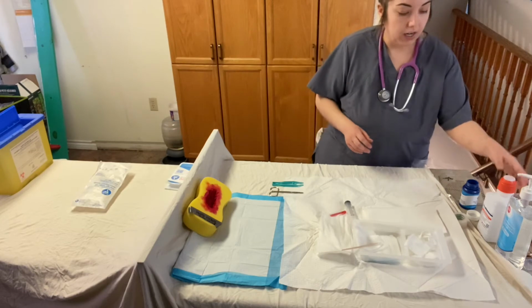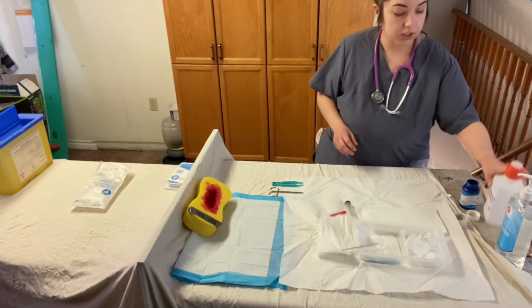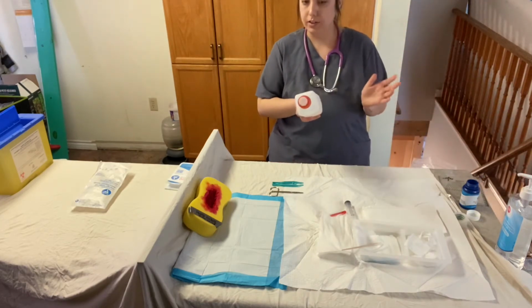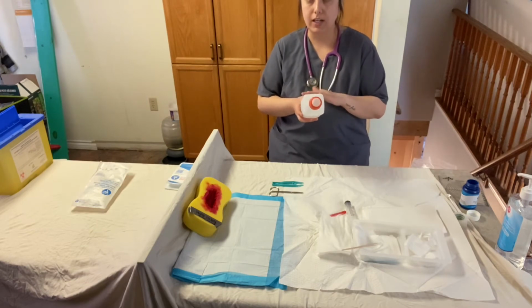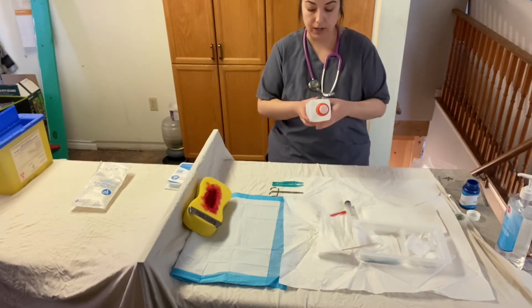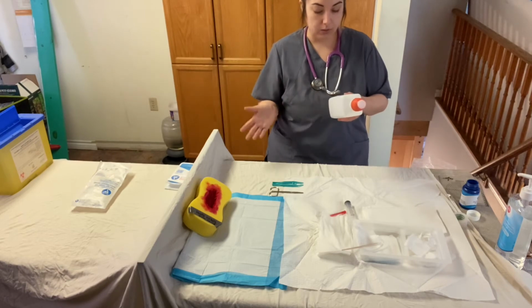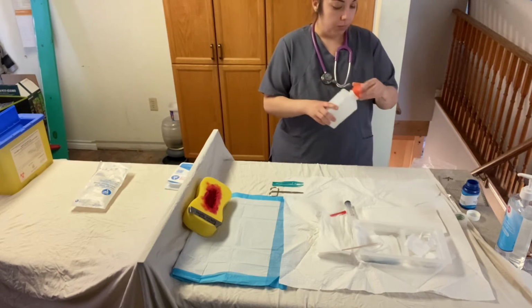Then additionally, I need to add my normal saline. So always checking the label of the normal saline. If it's open, I want to check to see if it's initial and dated on when it was opened and when it has to be used by. So I'm checking my expiry date. This one has not been opened. So I'm going to open it myself.